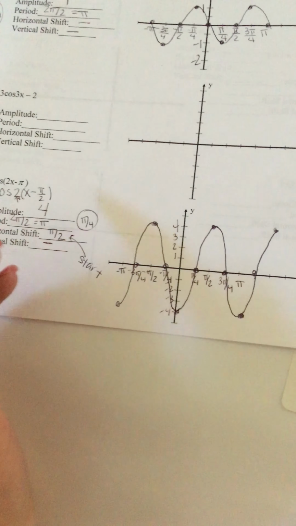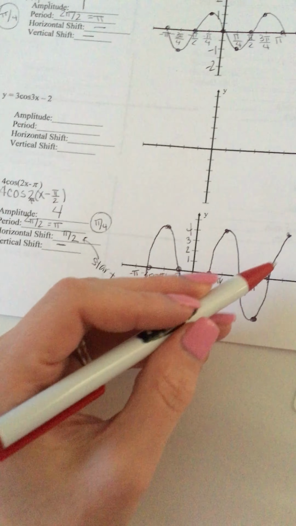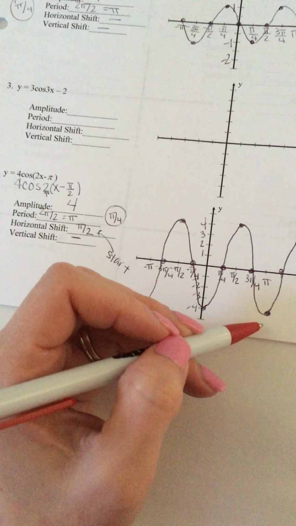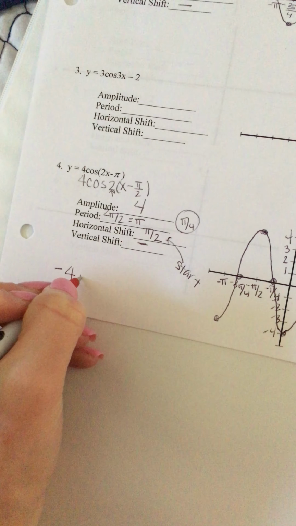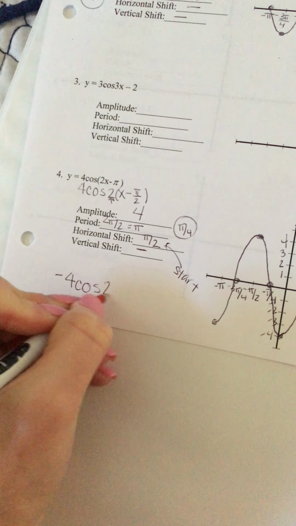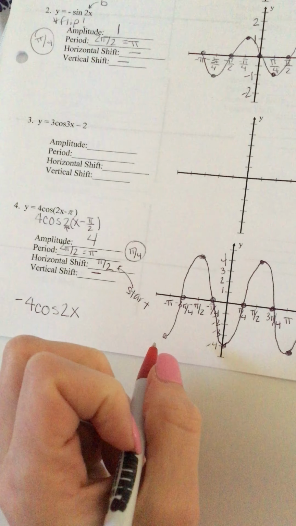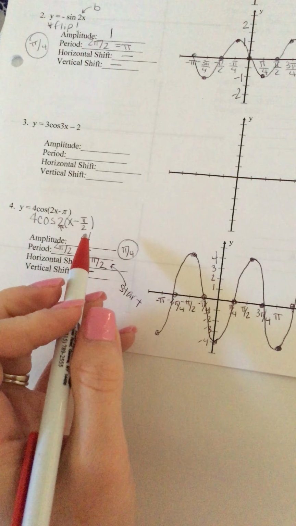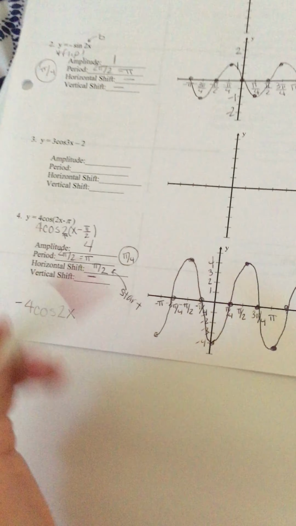So this is the correct equation for this graph, but there's another equation that could also fit this graph. Namely, we could write negative 4 cosine of 2x. That would work the same way as this one without a horizontal shift. It would start negative, it would go up and down, and it would look the exact same.